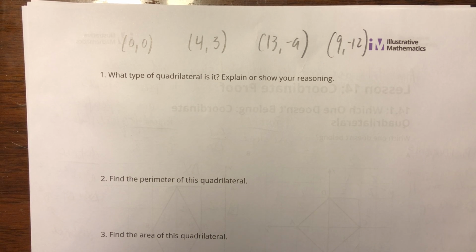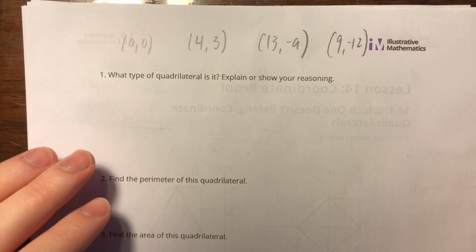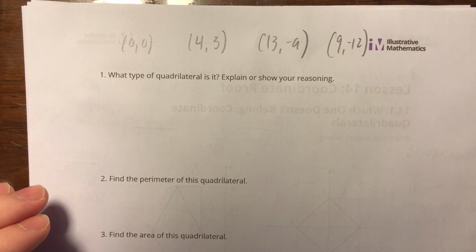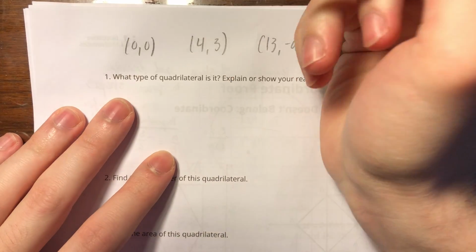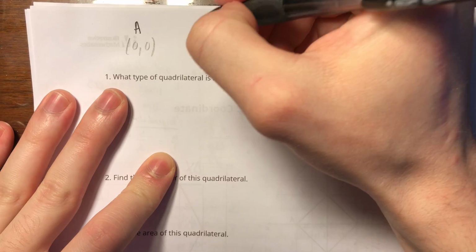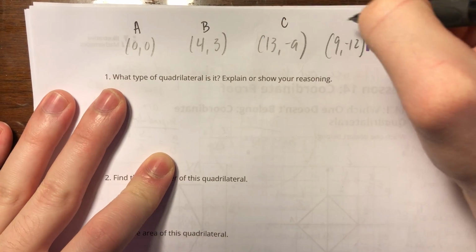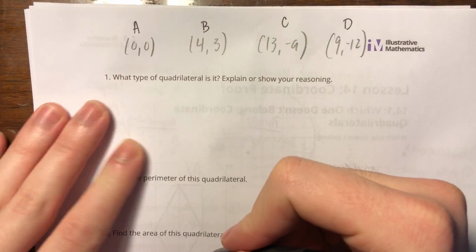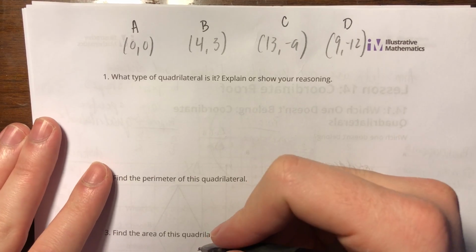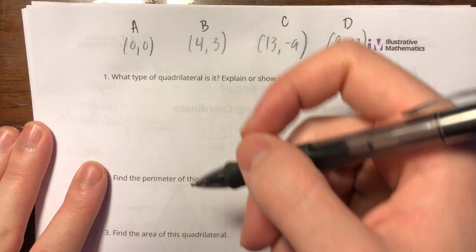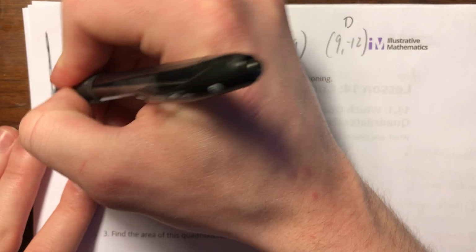All right, 14.2, name this quadrilateral. So they give us four coordinates, 4 points, and they want to know what type of quadrilateral it is. So the first thing I'm going to do is name all these points A, B, C, and D. And I'm going to give a rough sketch of about where these points are.